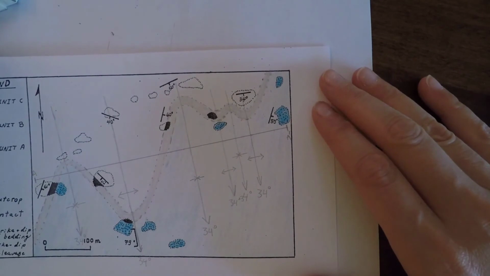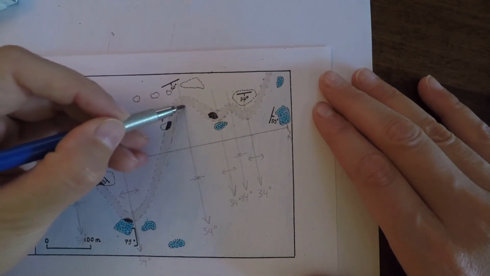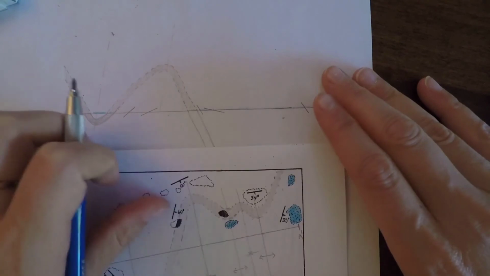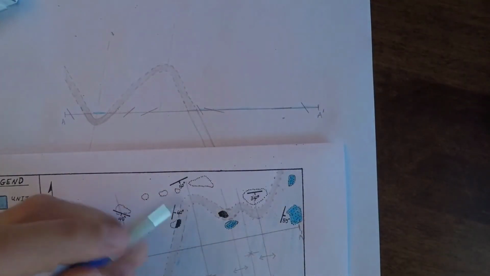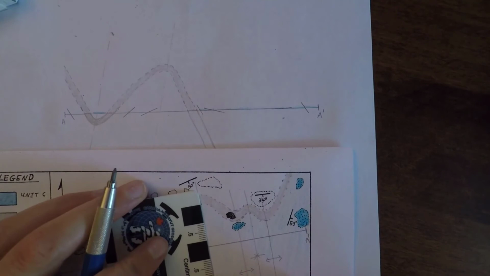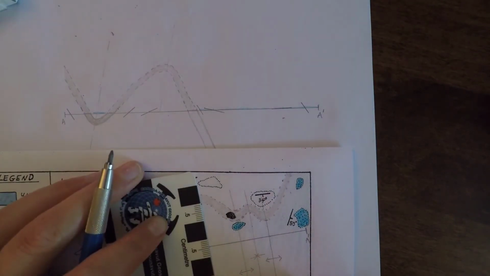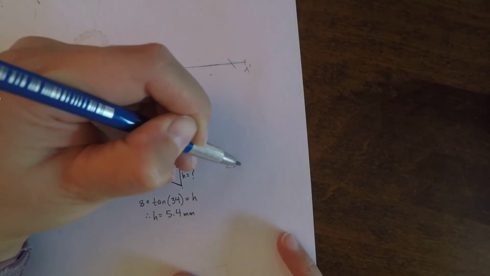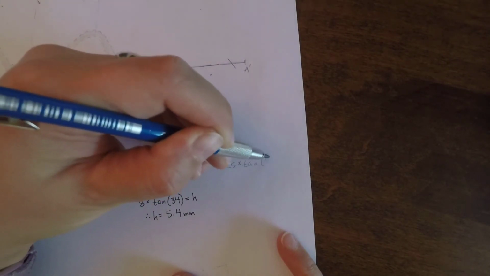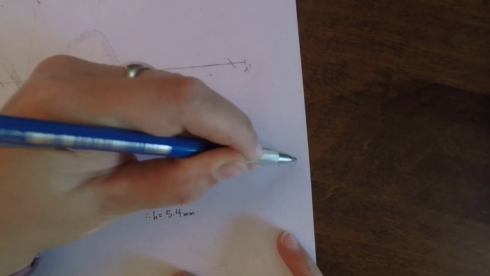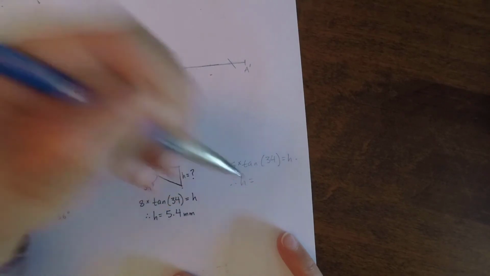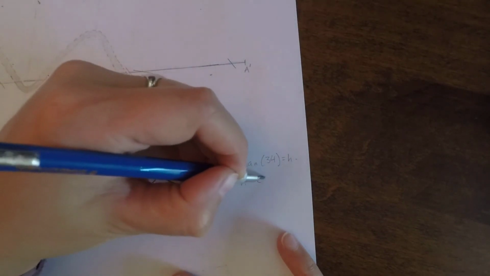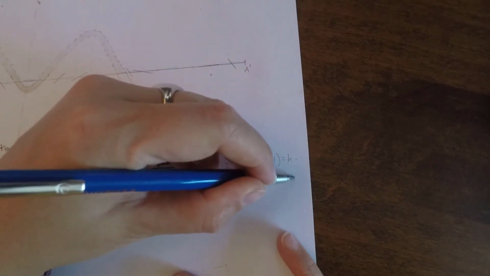We can also use the same trig calculation to figure out the depth below ground surface of this fold hinge as well. So if we measure that to be 25 millimeters, we can use the same function where we have 25 times tan 34 to give our h. So our h value becomes 29.8 millimeters.